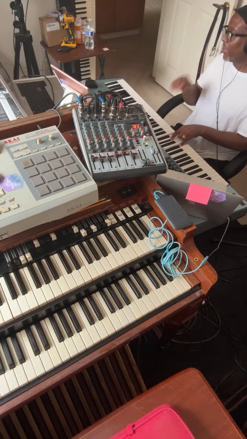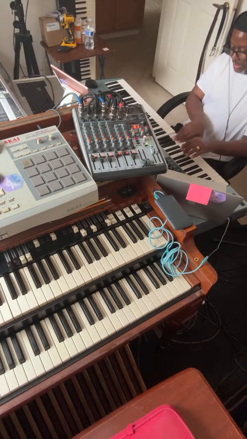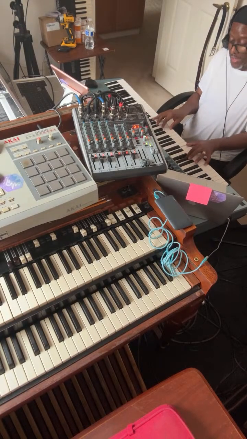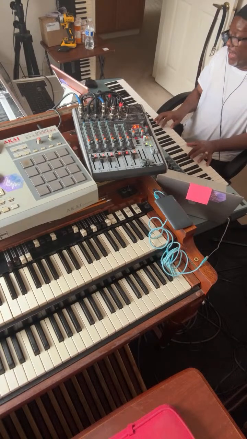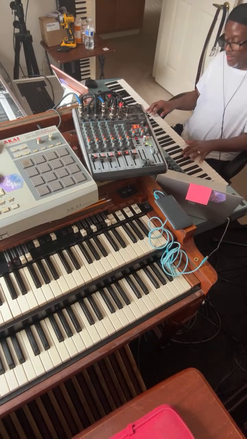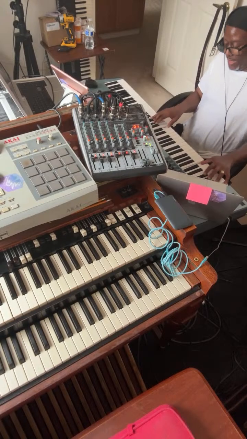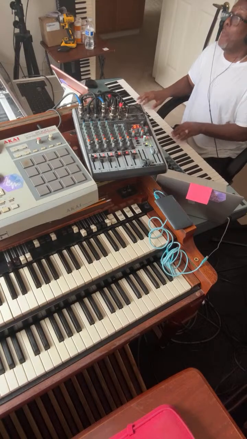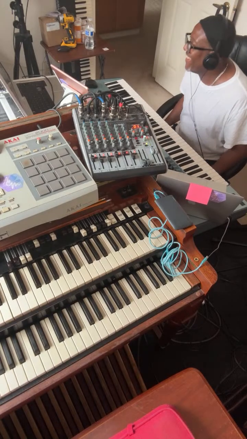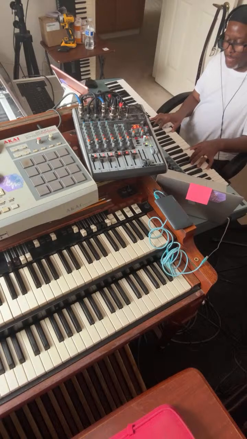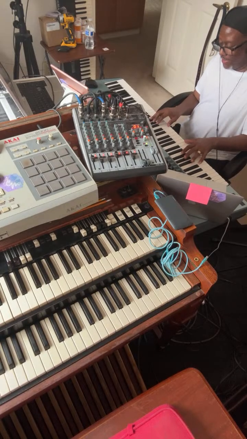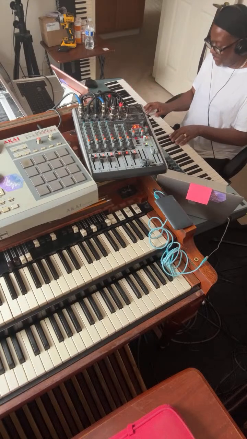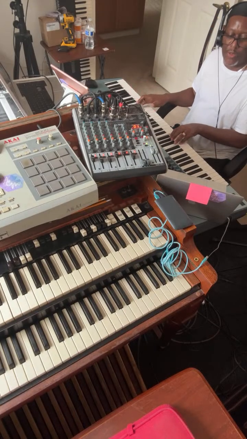I know we all heard some stuff like this. It was just major, C major, D major to E major. 1 3 5, 1 3 5, 1 3 5.